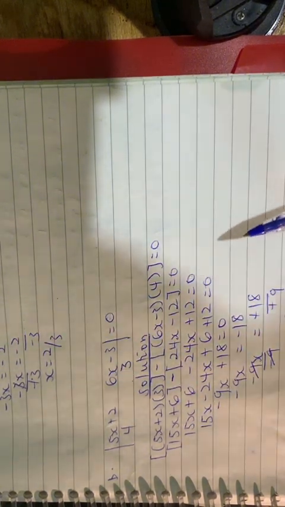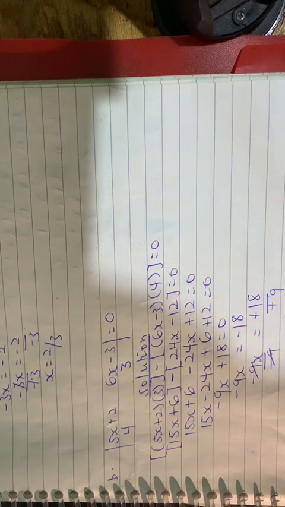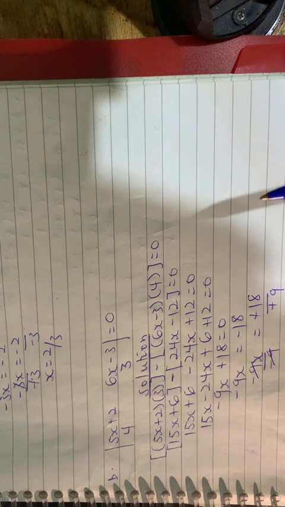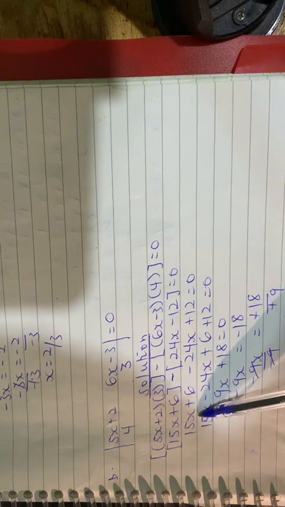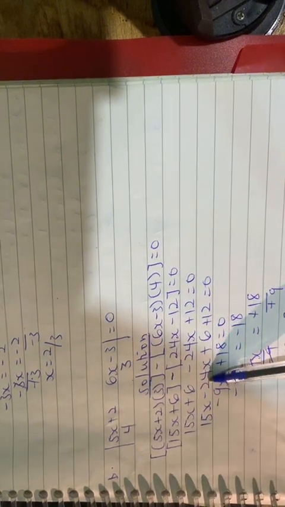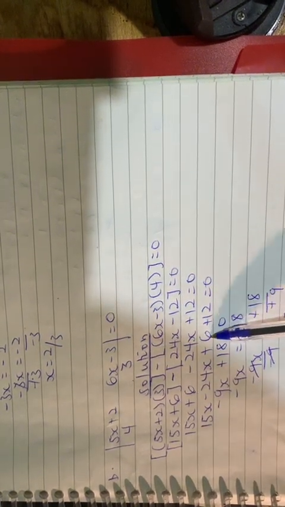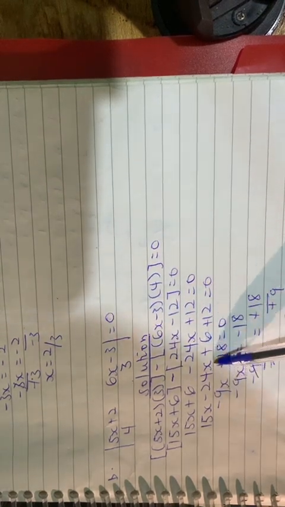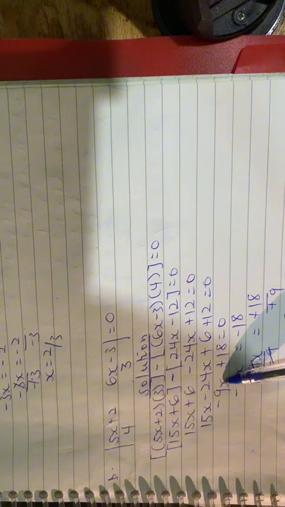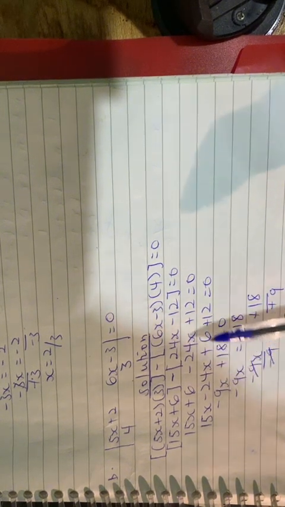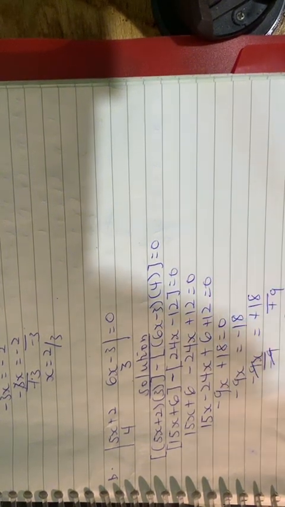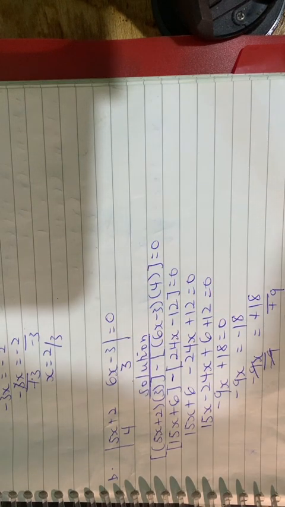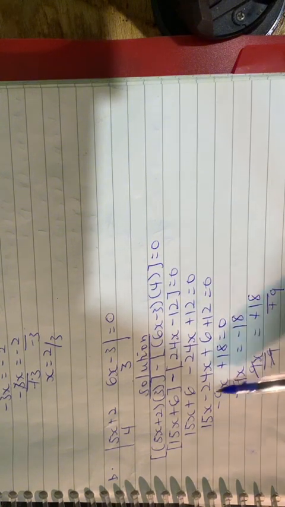Once again, let's group like terms. The variables one side, the numbers or the constants one side. So we have 15x minus 24x plus 6 plus 12. I hope you are following. Now 15x minus 24x will give you negative 9x. Now 6 plus 12 will give you what? 18. Now once again, let's group like terms. The numbers to stand alone, the constant to stand alone. So we are sending this 18 to our other side.